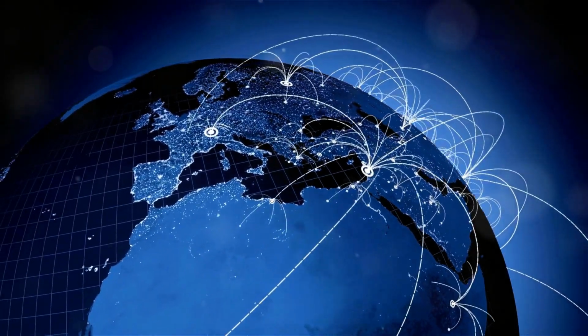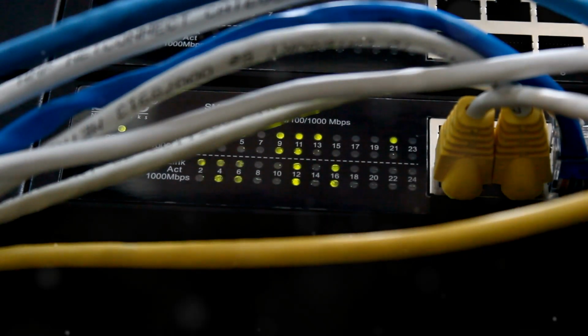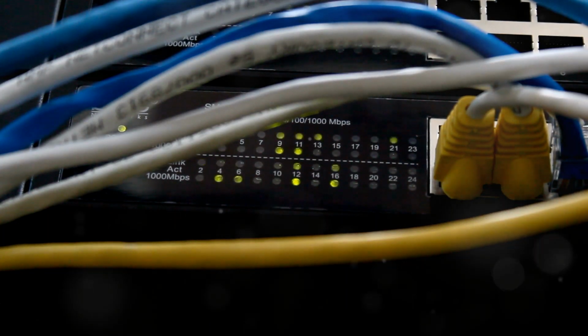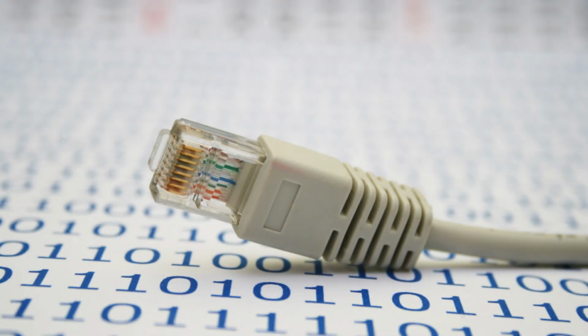IPv6 not only increases the number of available addresses, but also introduces new features like simplified address auto-configuration, improved multicast routing, and enhanced security features. Transitioning to IPv6 is essential for the future scalability of the internet.